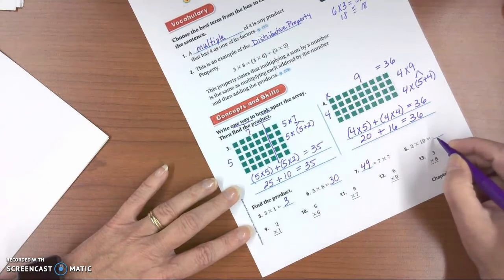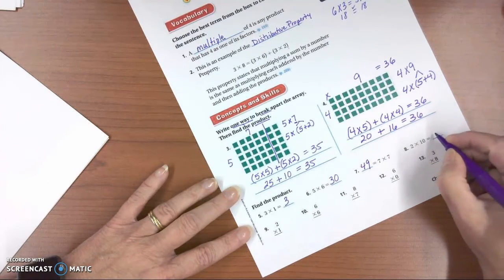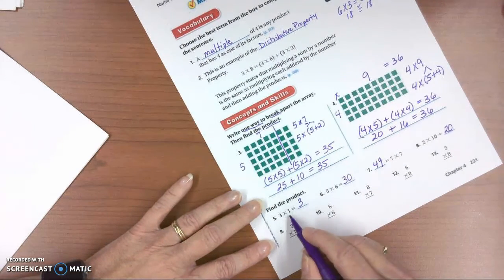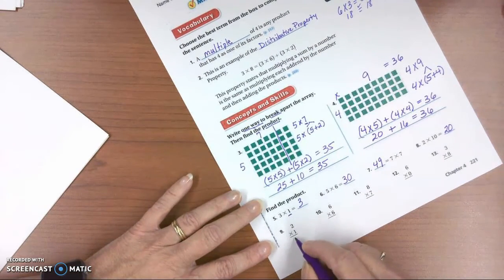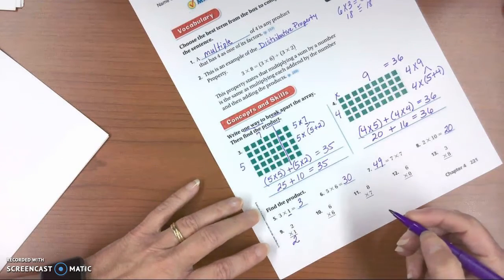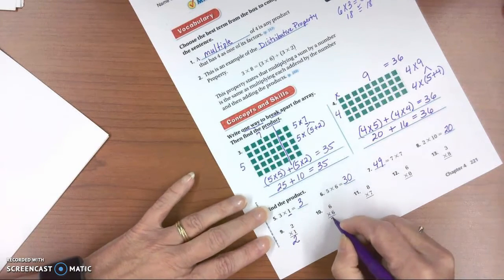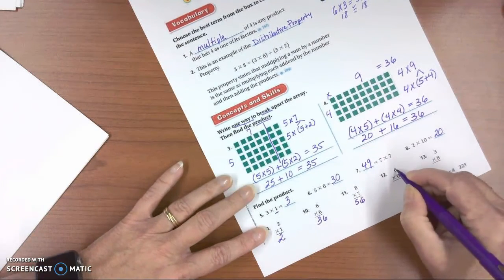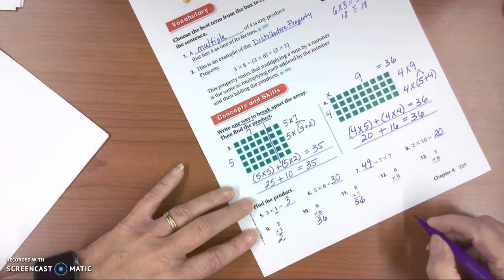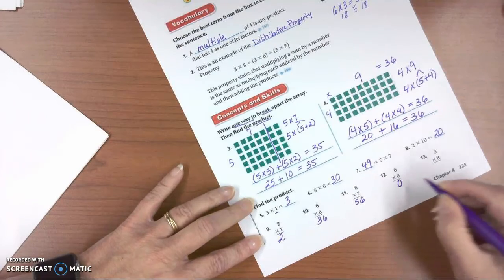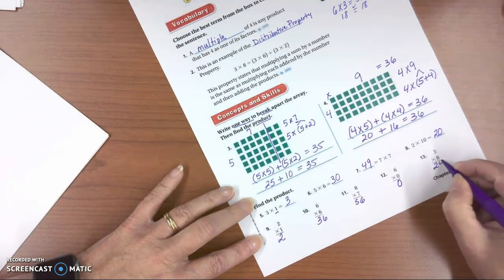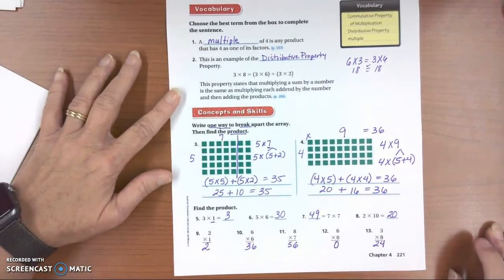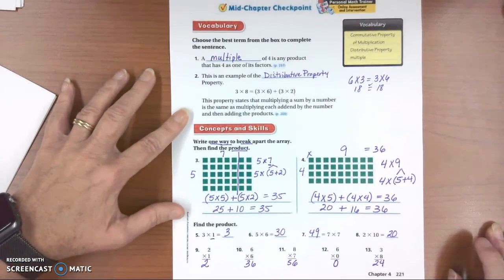2 times 10, I know you can count 2 groups of 10 pretty quickly. 2 groups of 10, 10, 20. 2 times 1, the identity property is the property that says any number multiplied by 1 is itself. So 2 groups of 1 is 2, or 1 group of 2. 6 times 6 is 36. 8 times 7 is 56. The 0 property says any number multiplied by 0 is 0, and 6 times 0 is 0, and 3 times 8 is 24. So that's the answer key and the work for the first part of the mid-chapter review.